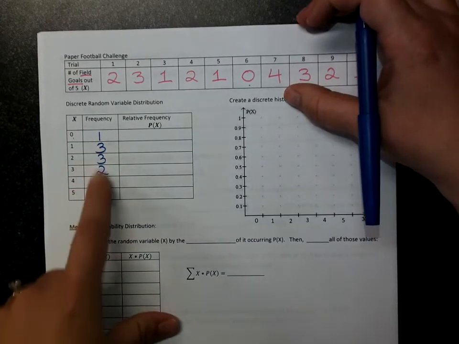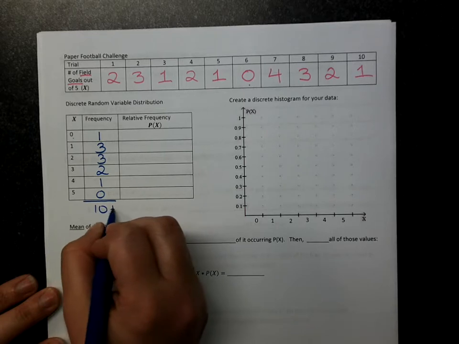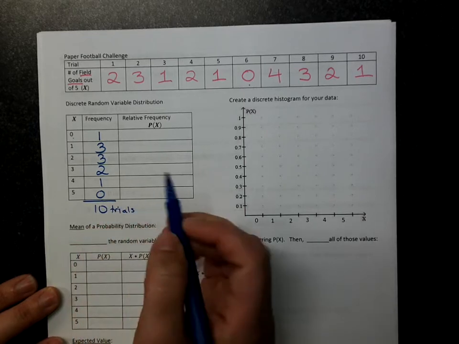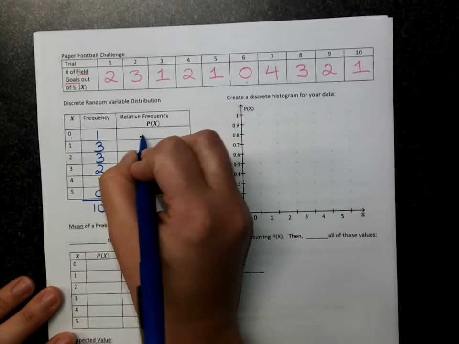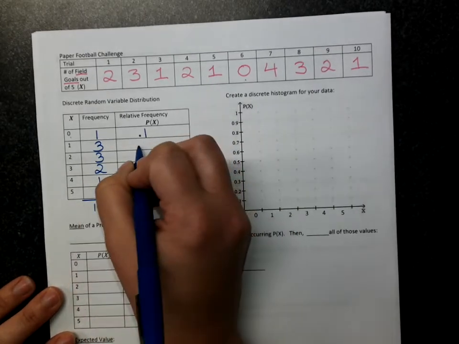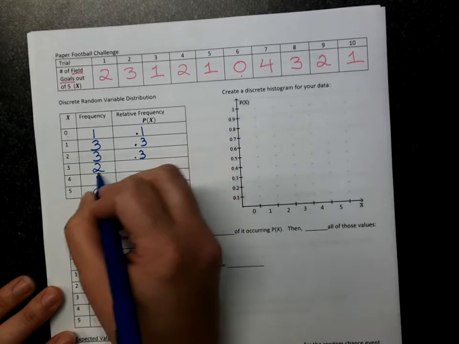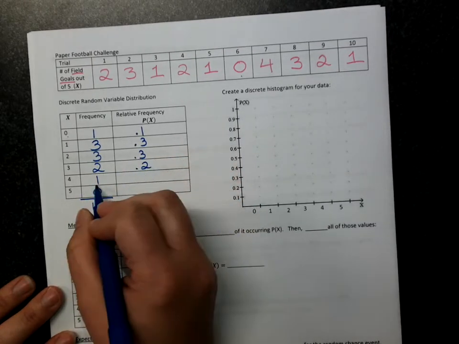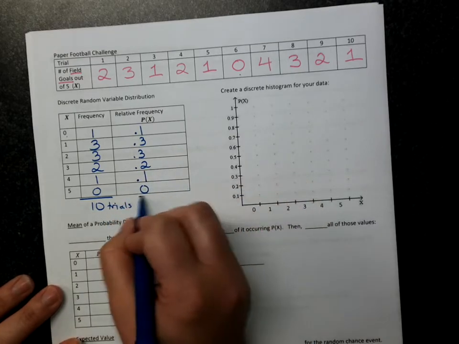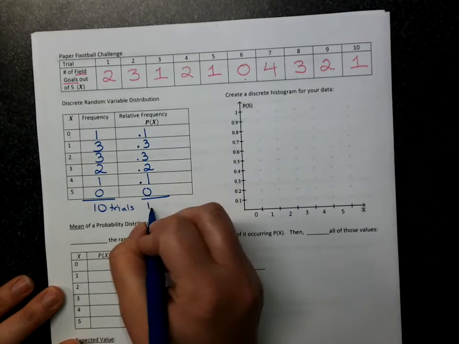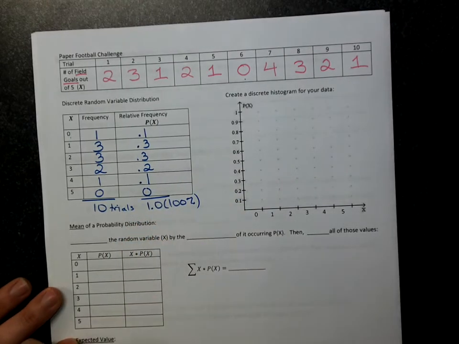Now from this, we know we flicked the football 10 total trials. So my relative frequency is going to be 1 divided by 10, 3 divided by 10, 3 again divided by 10, 2 divided by 10, 1 divided by 10, and 0 divided by 10. If I add up all my relative frequencies, they add to 1, which represents 100% of the data.